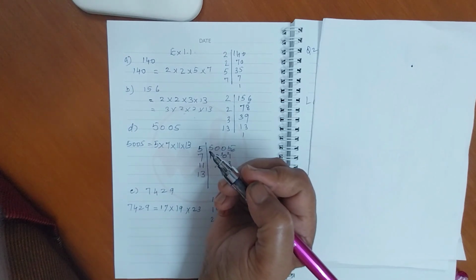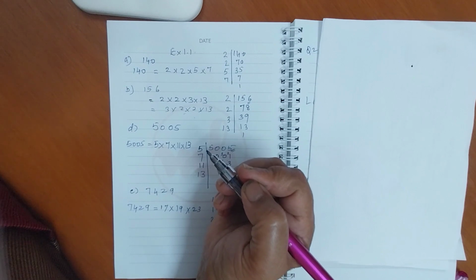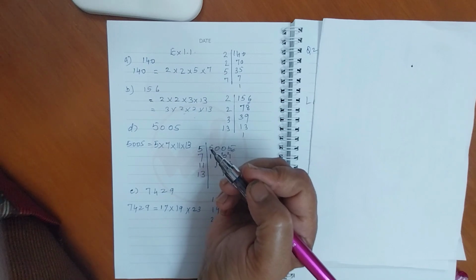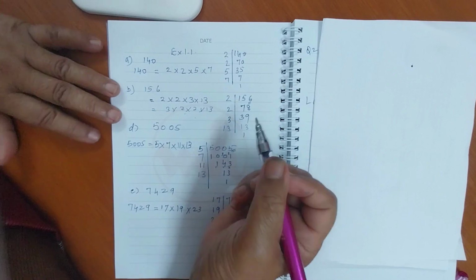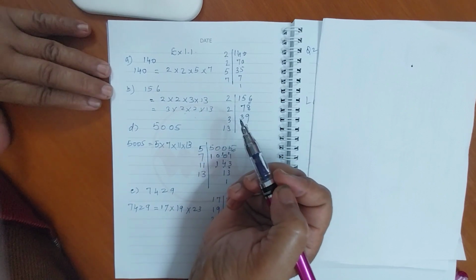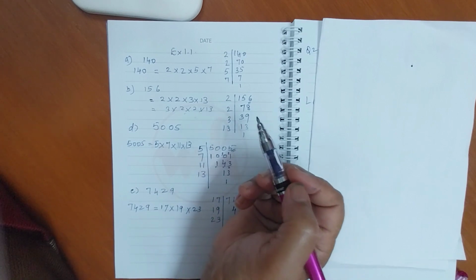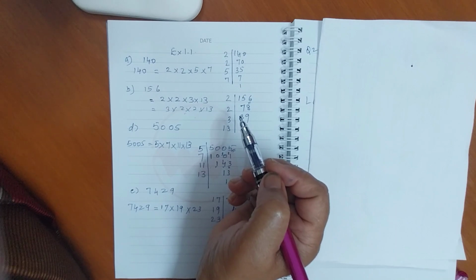Every composite number can be expressed as the product of prime numbers, and this prime factorization is unique except for the order in which the prime numbers occur. We are going to apply this in exercise 1 of the chapter Real Numbers. In the first exercise, question number 1 is: express the numbers as a product of prime factors.